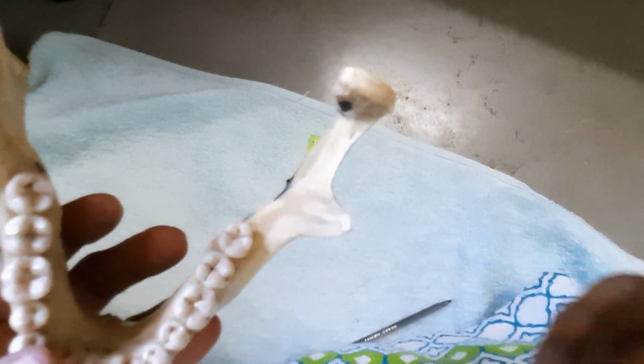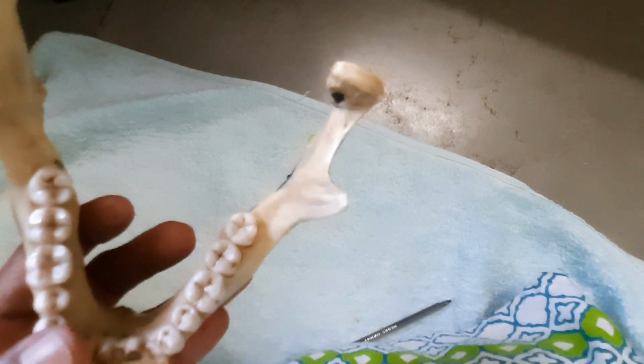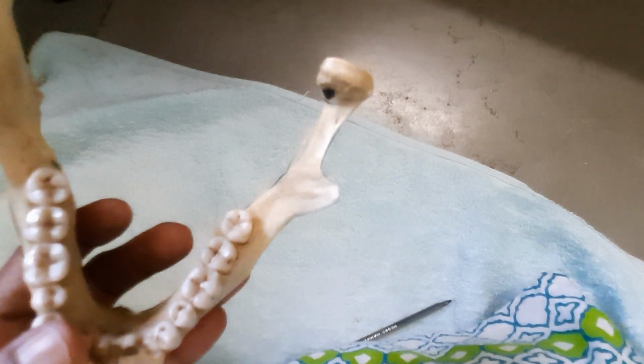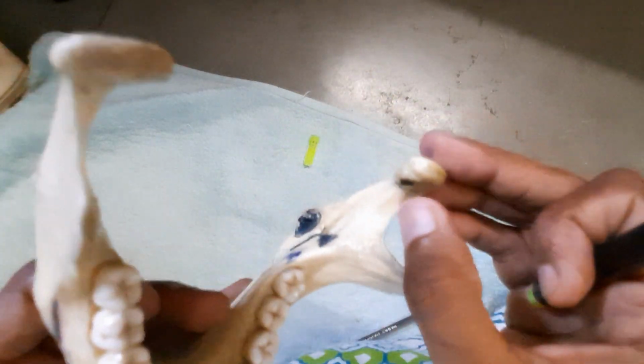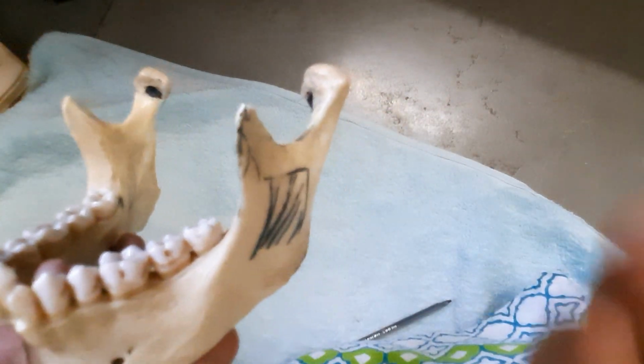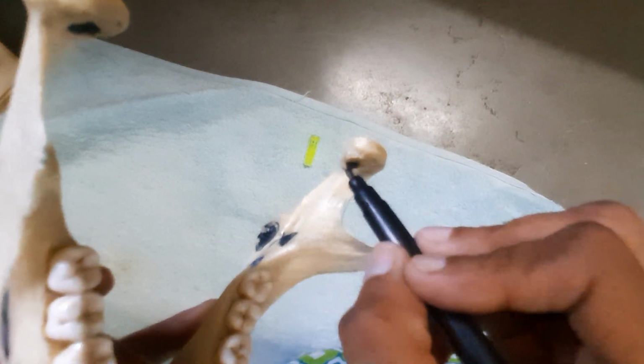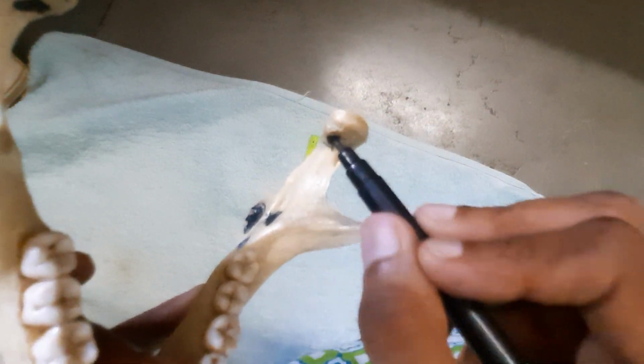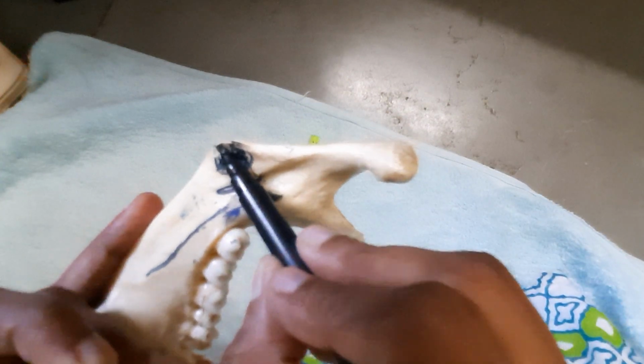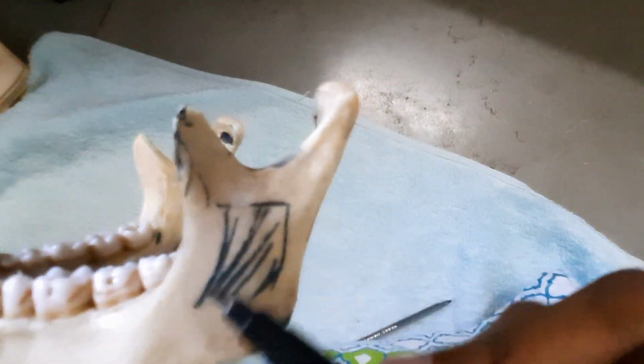All these four muscles are supplied by the mandibular branch of the fifth cranial nerve, the trigeminal nerve. All the three muscles of mastication will elevate the mandible except the lateral pterygoid, which will depress the mandible. Depress means open. So which muscle will help in opening the mouth? Lateral pterygoid. And which muscles of mastication will help in closing the mouth? Medial pterygoid attached here, temporalis attached here, and masseter attached here.